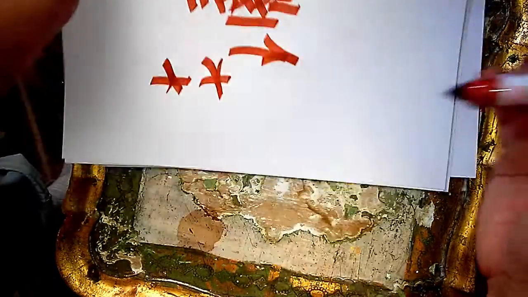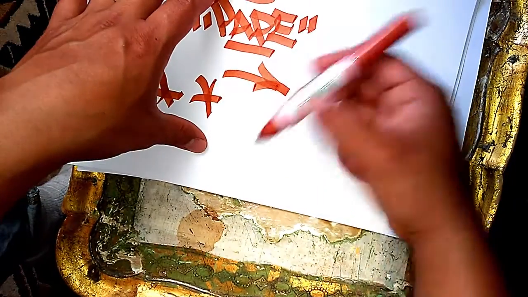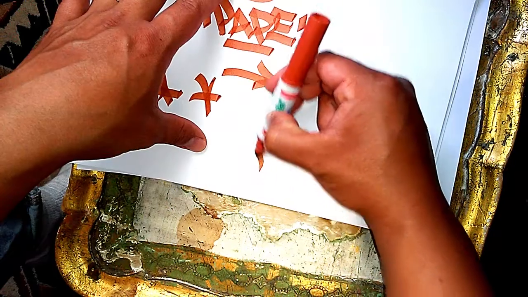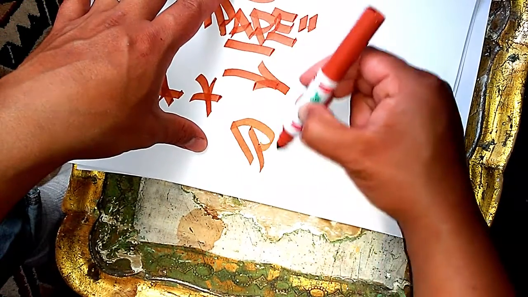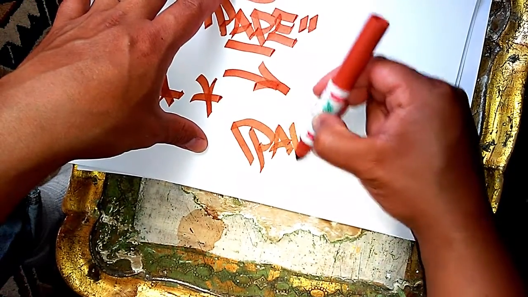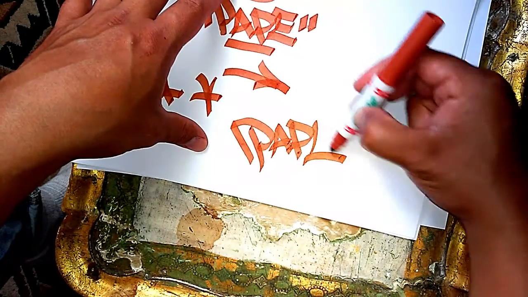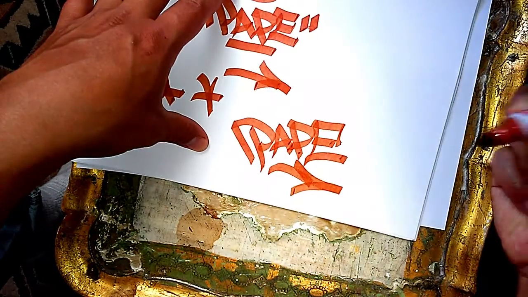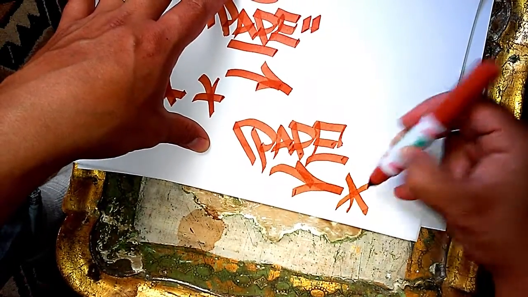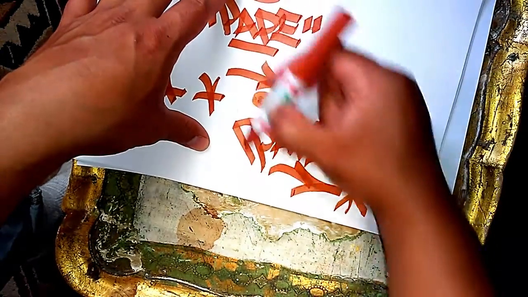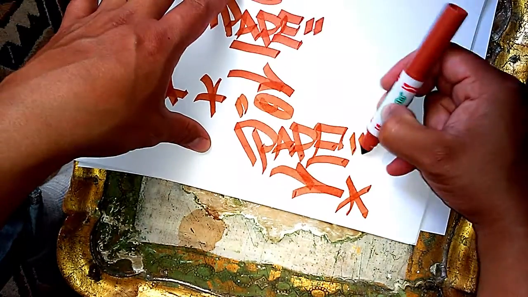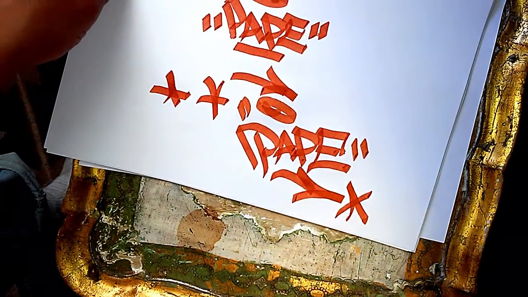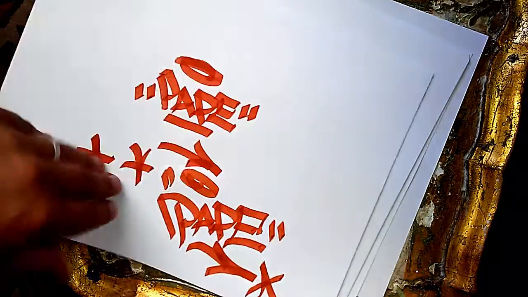So say I drop the arrow off the bottom instead. Right, and maybe I put the asterisk here. Right, okay, we'll keep playing with this.